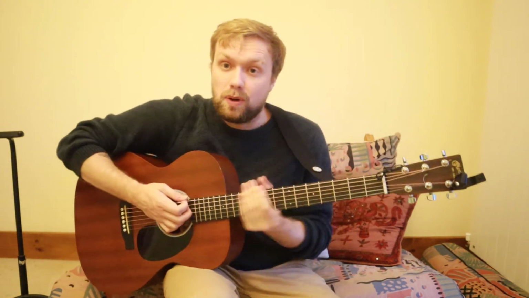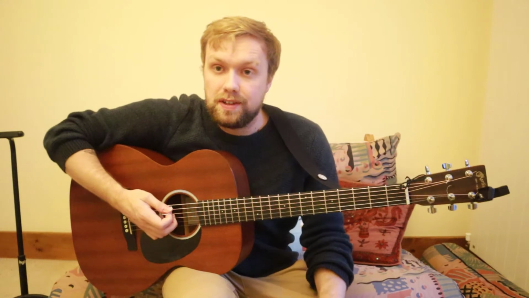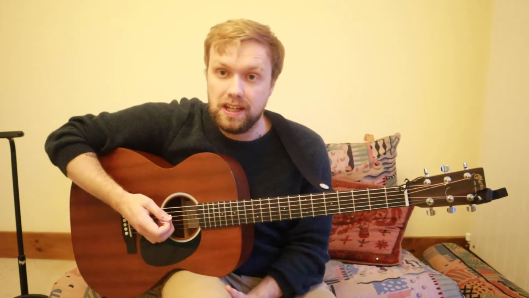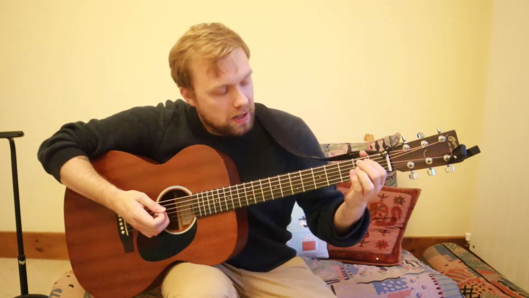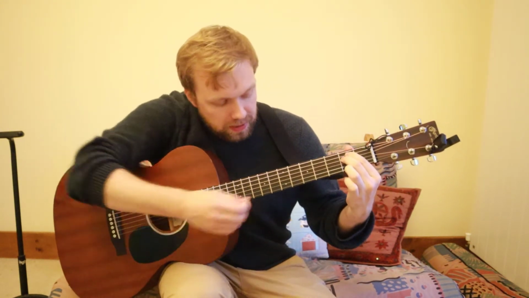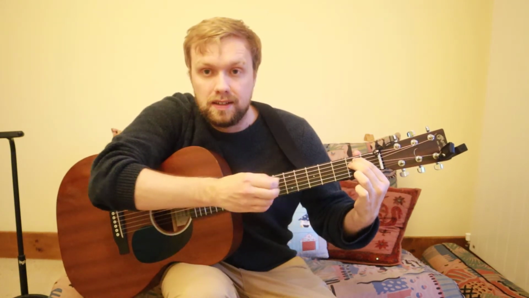What does that mean then? Well, we know that we need to raise the minor third, as I've mentioned a few times already, by one note. So rather than playing a G, we want to play a G sharp. And in this case, with the E minor chord, the G is coming from this open G string here.